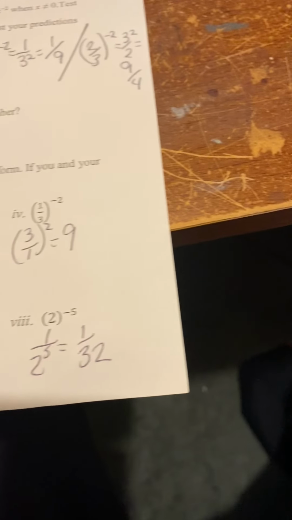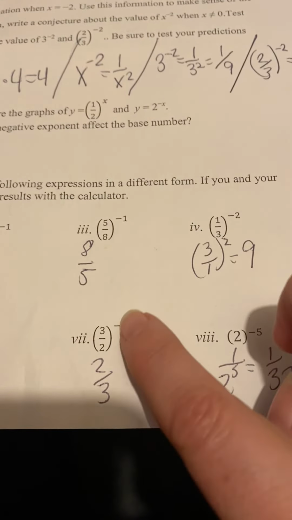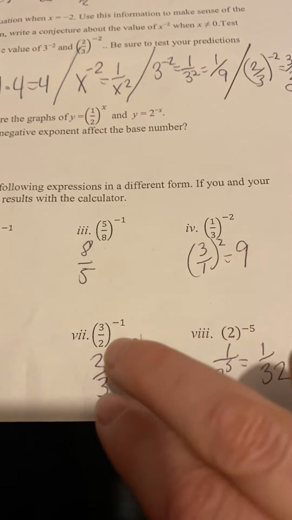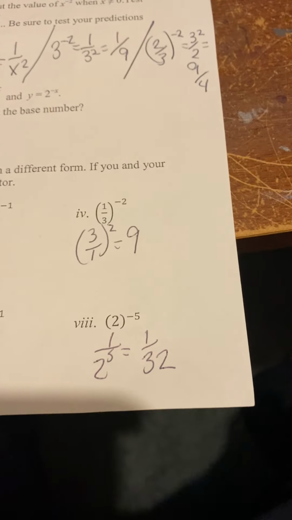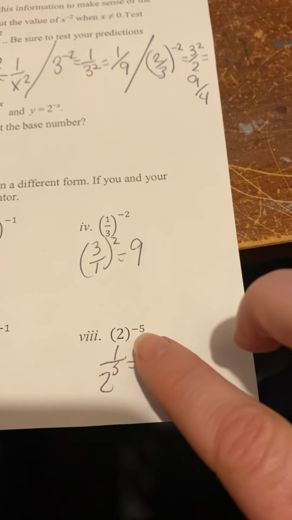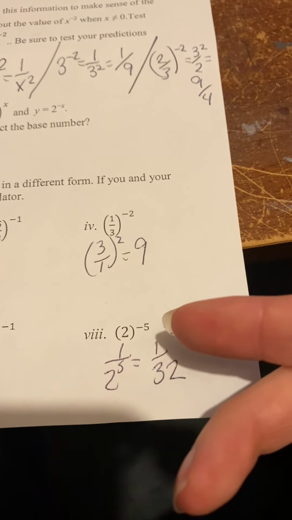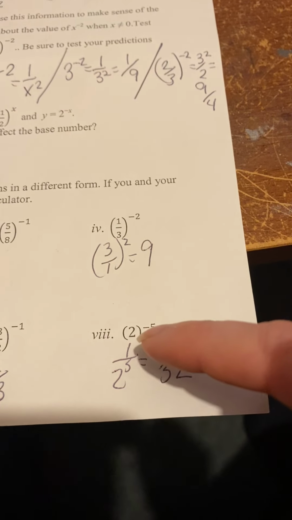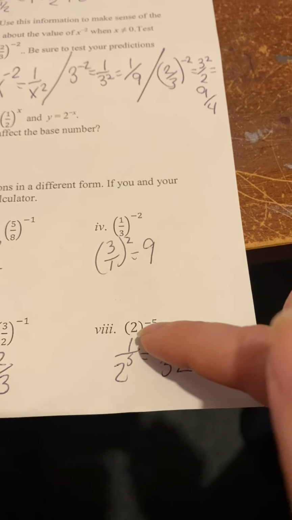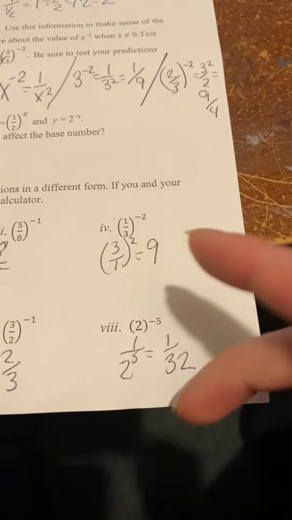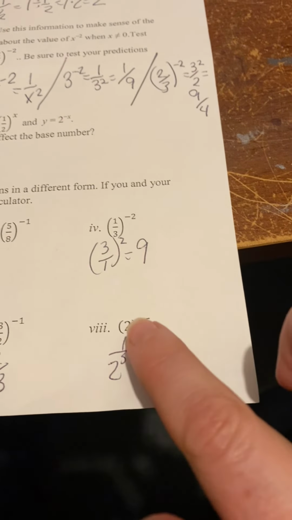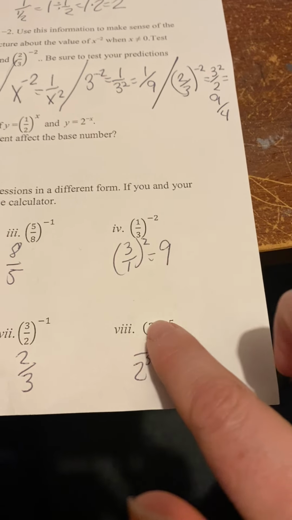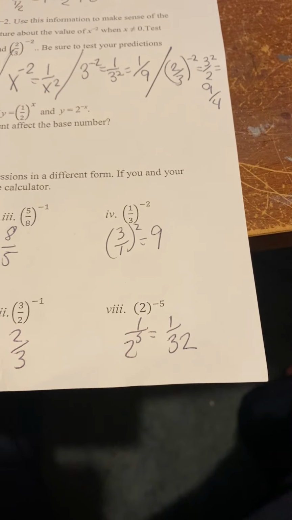And then 3 over 2 to the negative first power, you can take the reciprocal and it becomes 2/3. 2 to the negative fifth, again, you can think of it as a reciprocal. In this case, if this was 2 over 1, then when you flip it, it'd be 1 over 2 to the fifth power. That's 1 over 32. Or since it's a whole number and you just want to put 1 over top of it, whichever way works for me.